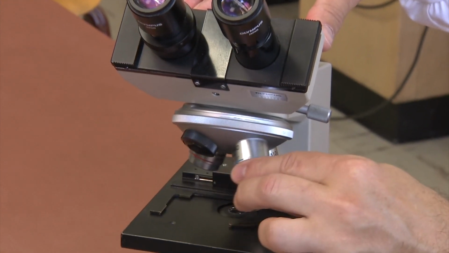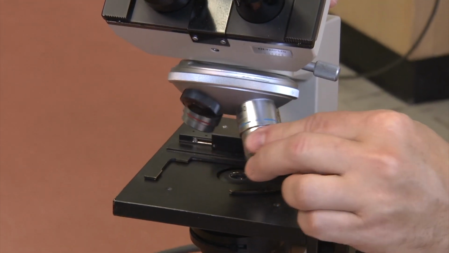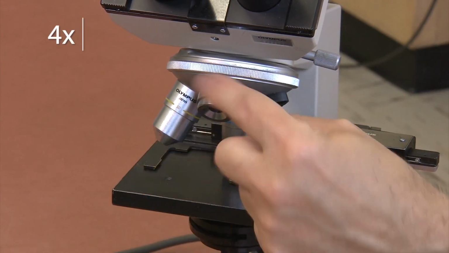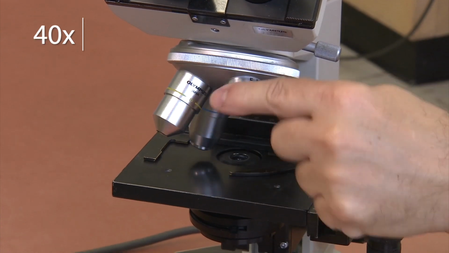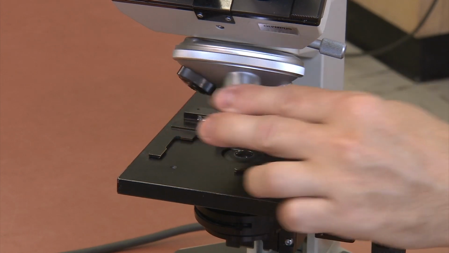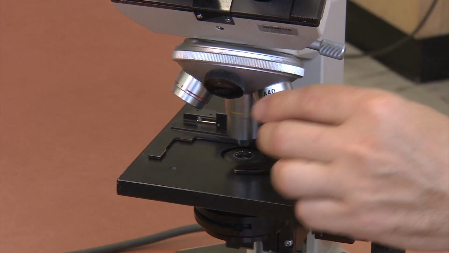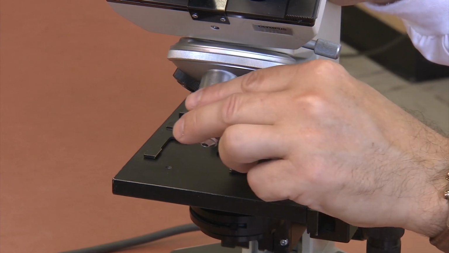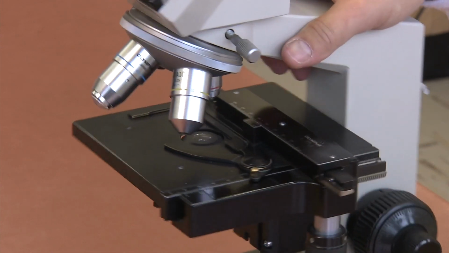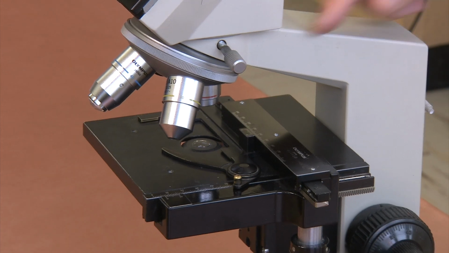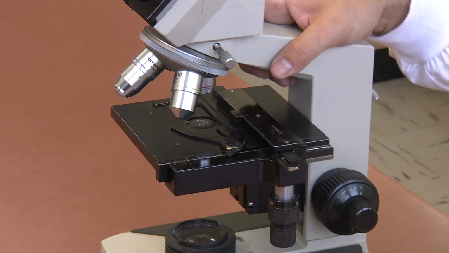Below the binocular tube is the revolving nosepiece and objective lenses. Most compound microscopes have 3 or 4 objectives: 4 times, 10 times, 40 times, and sometimes a 100 times lens that is only used for oil immersion. Together, the oculars and objective lenses magnify the specimen. Rotating the nosepiece switches between objective lenses so that you can change the magnification. All of these parts are attached to the arm of the microscope, which runs from the binocular tube to the base of the microscope.